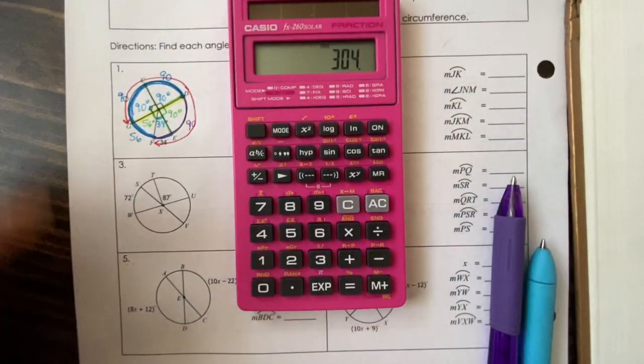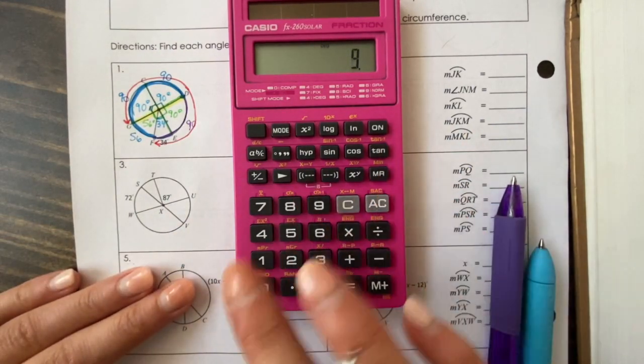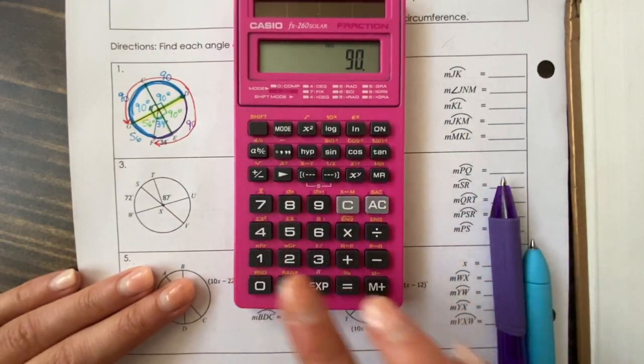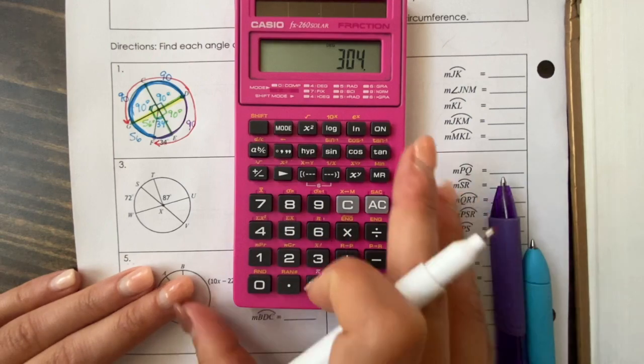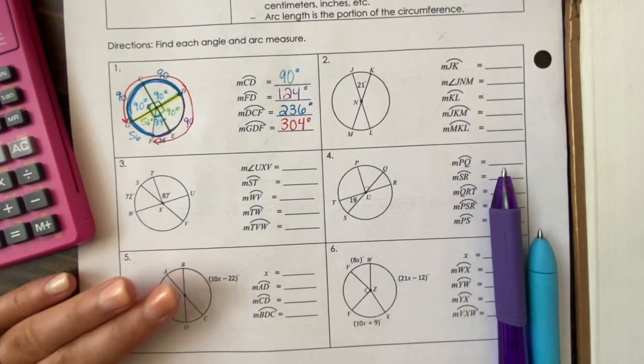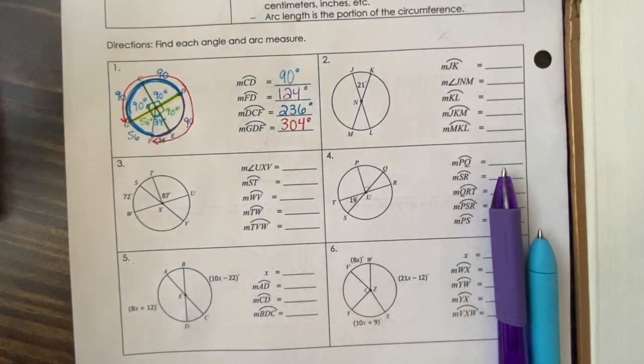Okay, you can also add all your parts together. So 90 and 90 and 90 makes 270, plus 34. Once again, you get 304 degrees. All right, so we did number one.